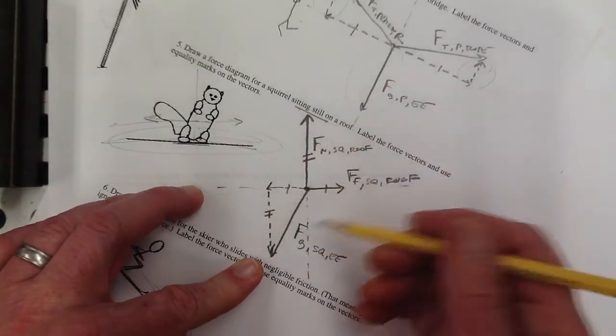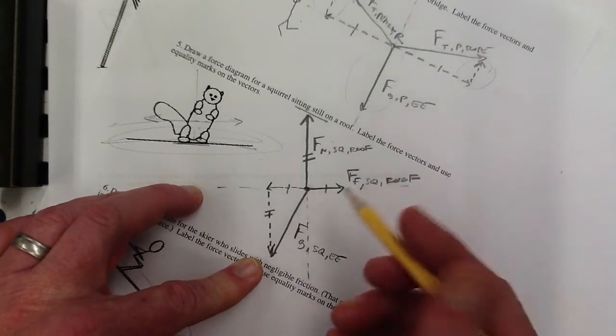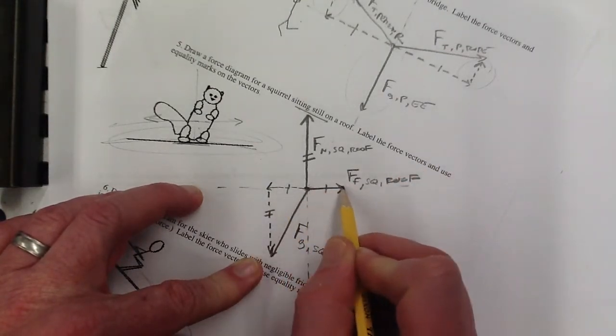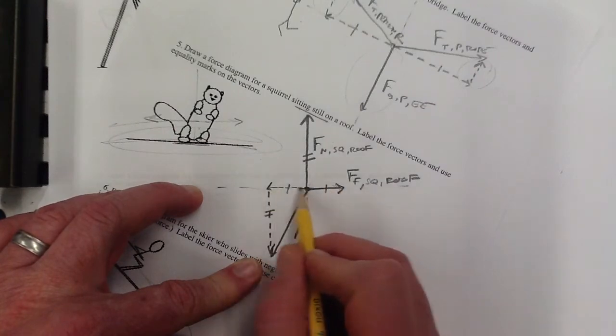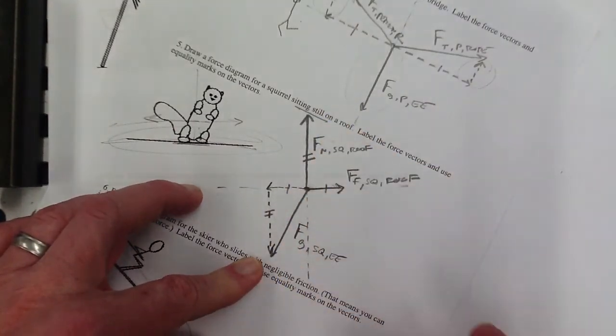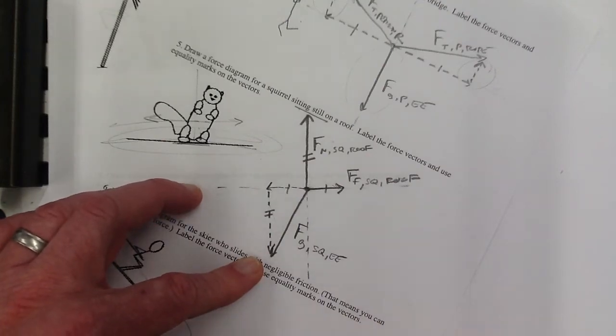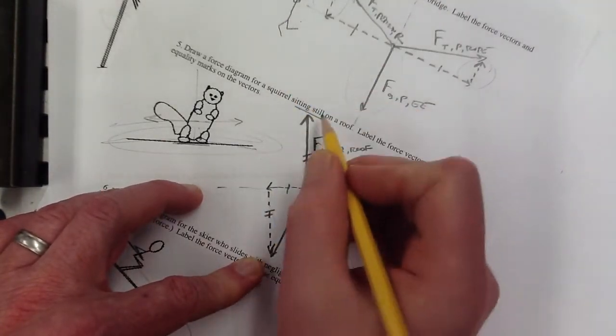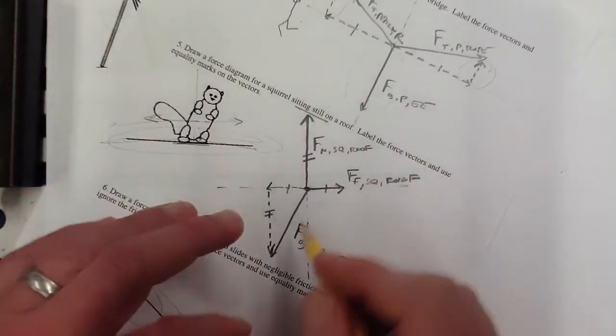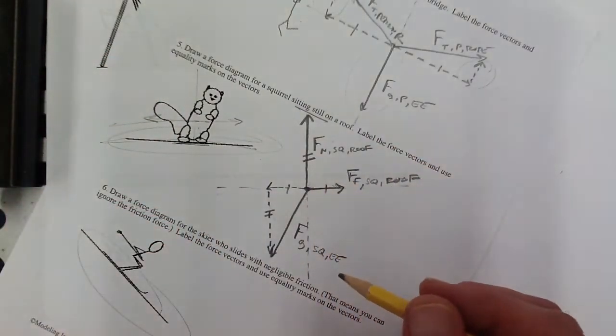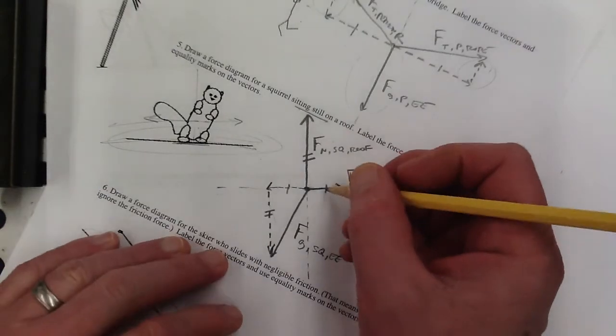If you're looking at this and going, okay, well, that's fine, Mr. McGrath, but when I made mine, how did you know that you should make the friction this big and it would look about right? Well, I've been making these force diagrams for hundreds of years, so I have lots of practice. If you end up making something and it doesn't look just right, like things are actually balanced, it doesn't matter. I'm not going to fuss at you much about that.